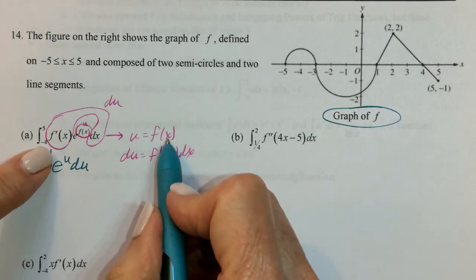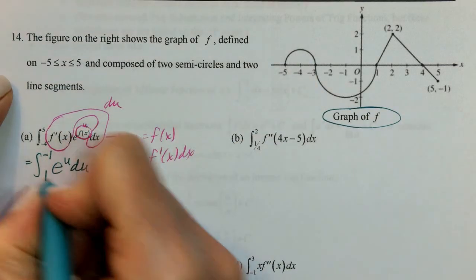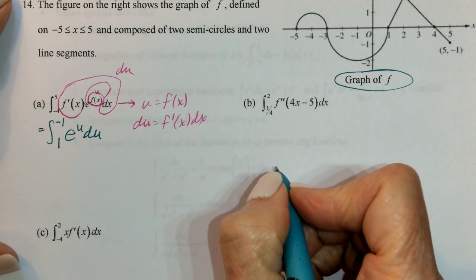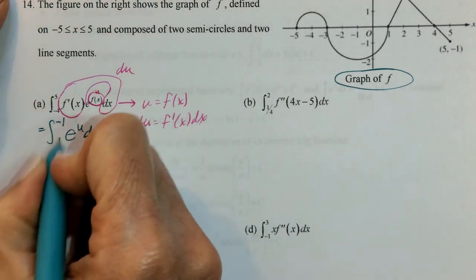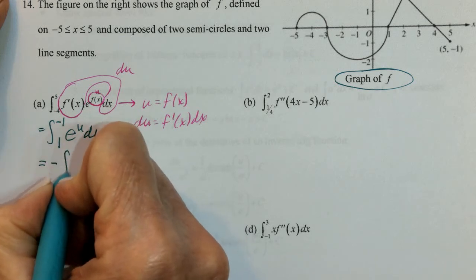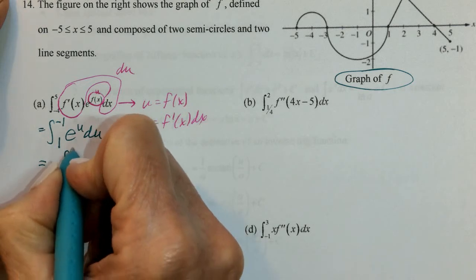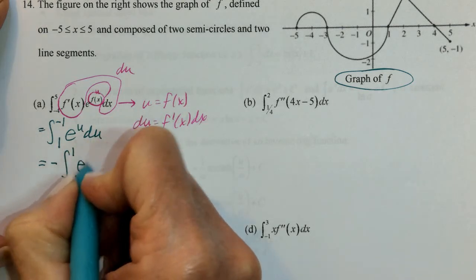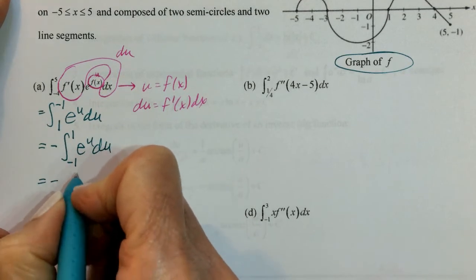I put in -4 for x. F of -4 is 1. So I have this integral to solve. My boundaries are off, so I'm going to change it, put my smaller boundary on the bottom, my larger boundary on top. We don't have to do that here, but you can.